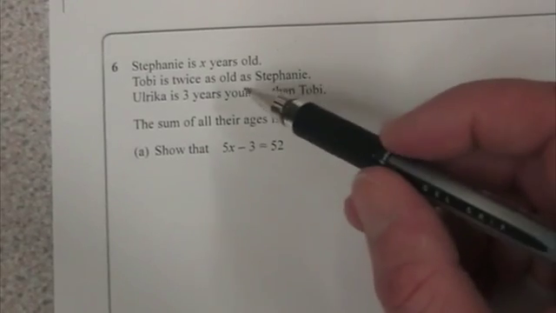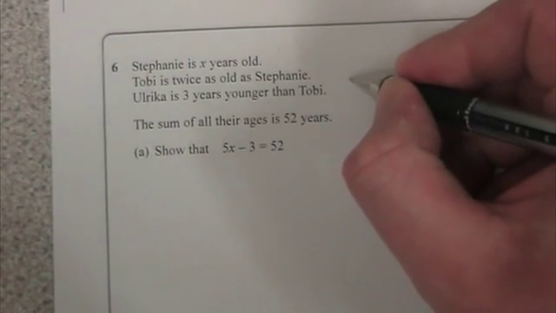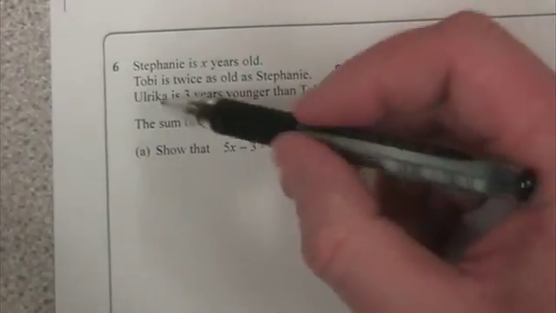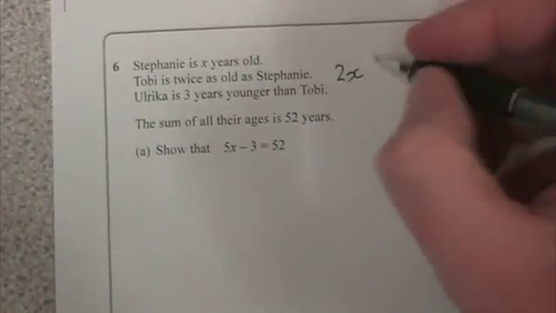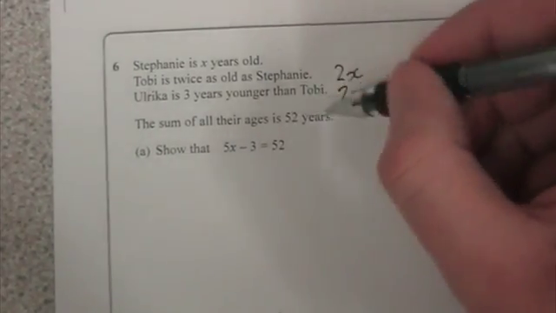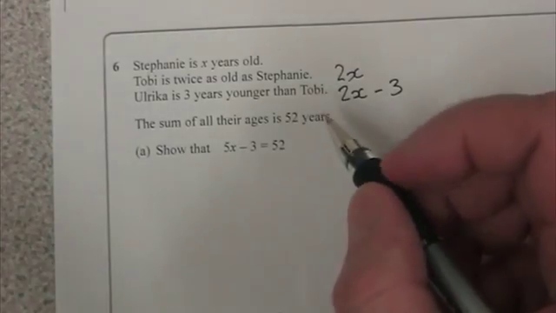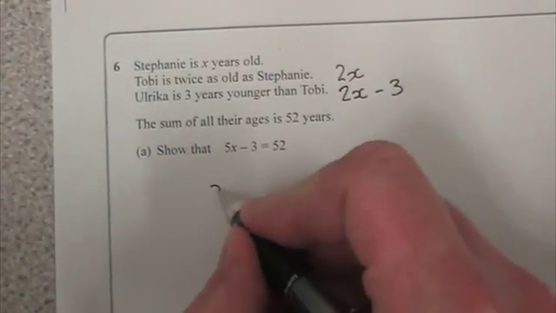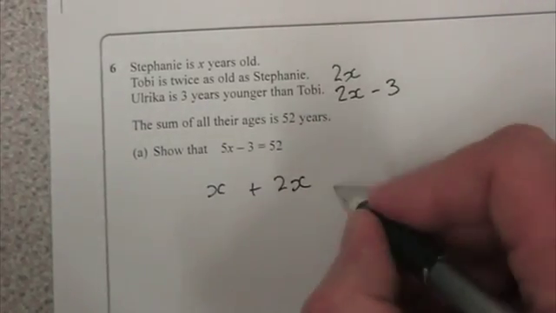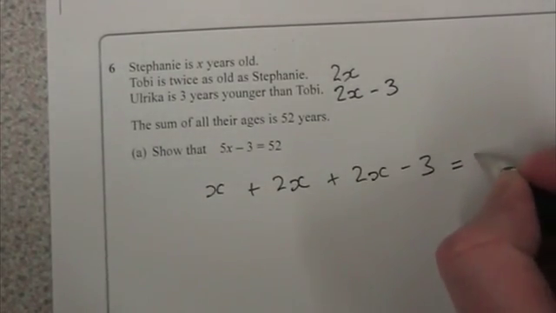Question 6. Stephanie is x years old. Toby is twice as old as Stephanie. So Toby will be 2x in that case. Ulrika is 3 years younger than Toby. Okay, so that would be 2x minus 3. The sum of all their ages is 52. Show that. Okay, so what we need to do is add their ages together. So Stephanie is x, plus Toby, which we just said was 2x, plus Ulrika, which is 2x minus 3, and we know that they add up to 52.